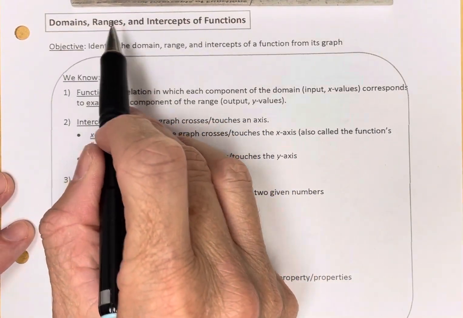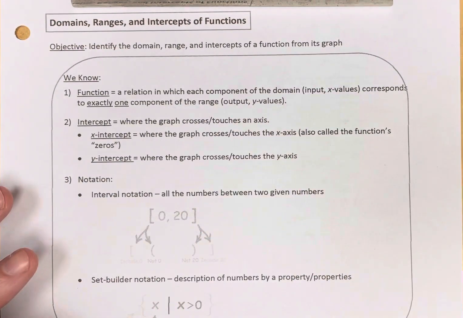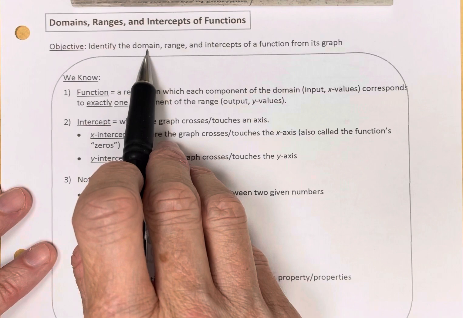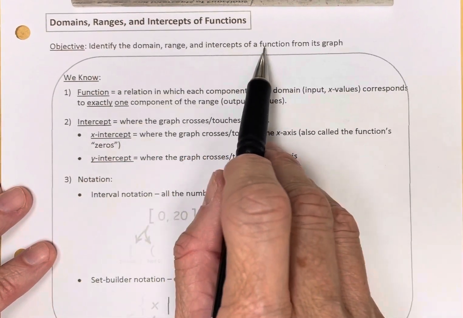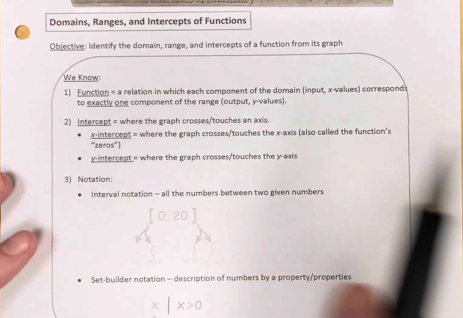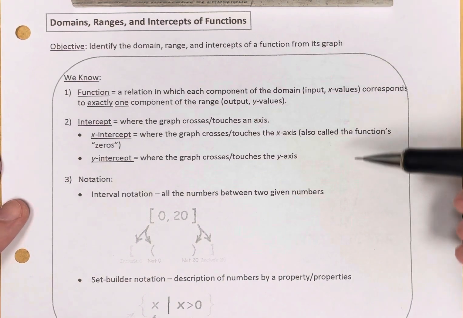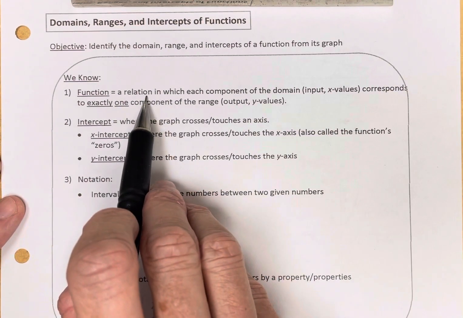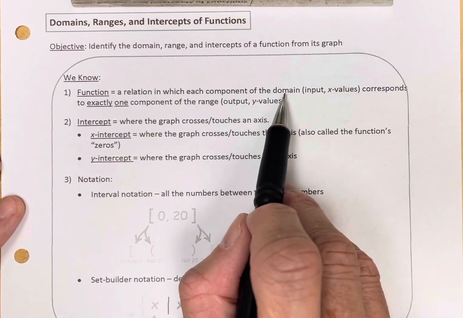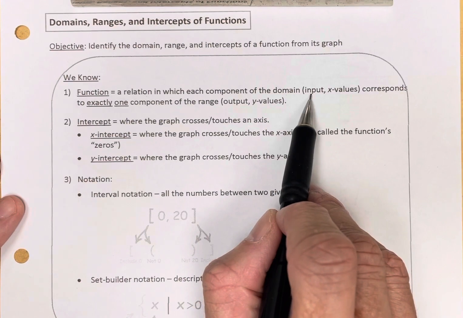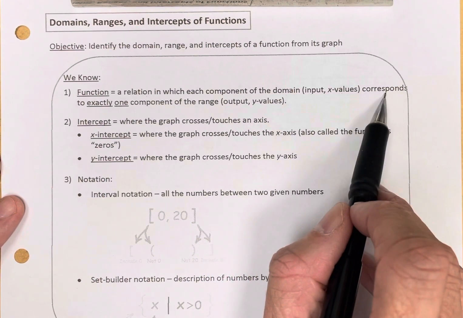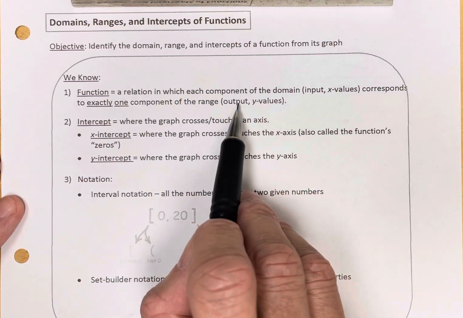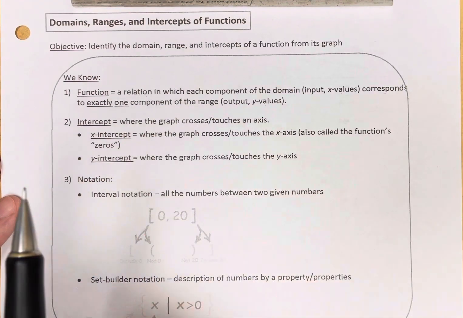Domains, ranges, and intercepts of functions. So our objective here: identify the domain, the range, and the intercepts of a function from its graph. Okay, we know a few things coming into this that are going to help us. We know what a function is: a relation in which each component of the domain, each input value or each x value, corresponds to exactly one component of the range, each an output value or a y value.